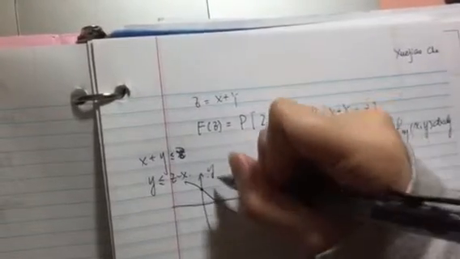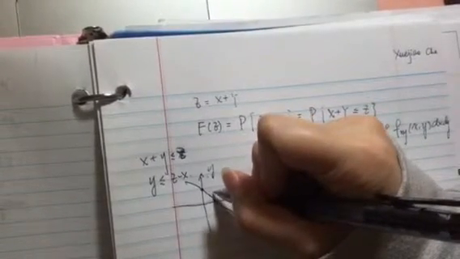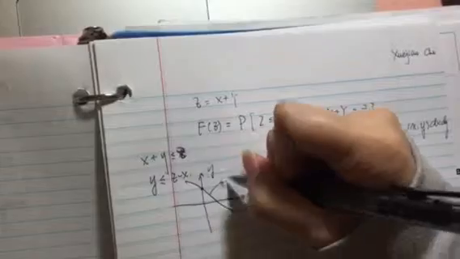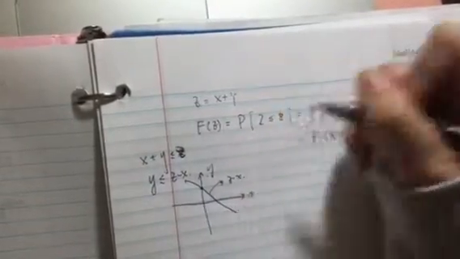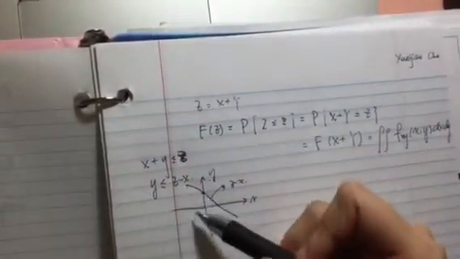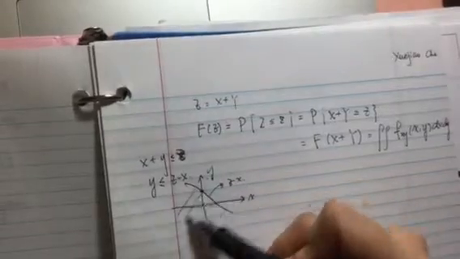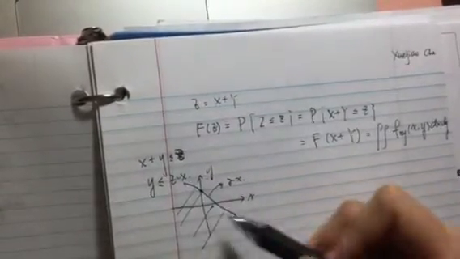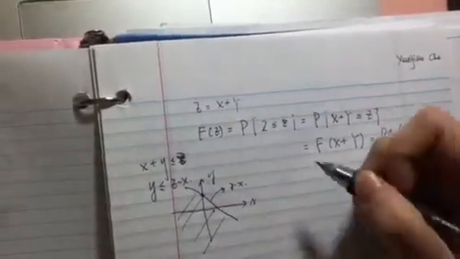We have this graph here. So this graph is z minus x, and everything below this line here is y.